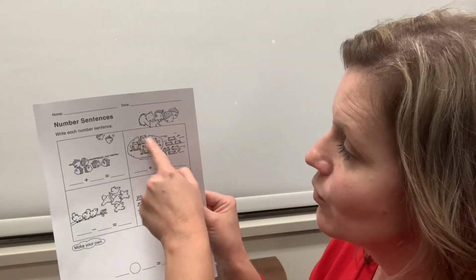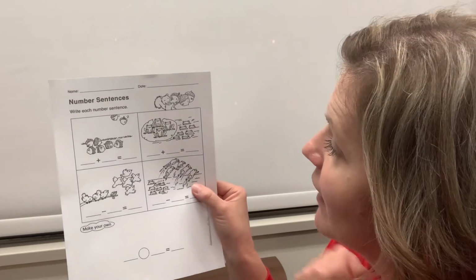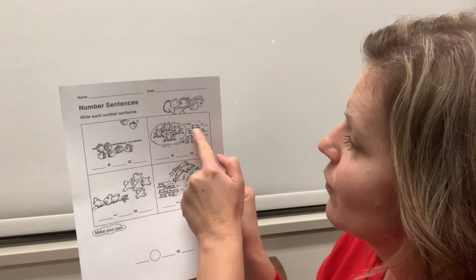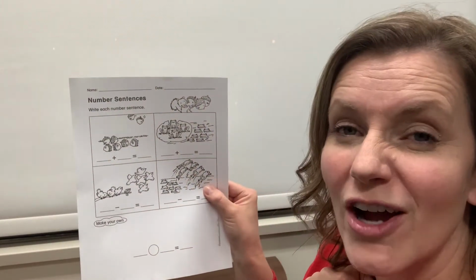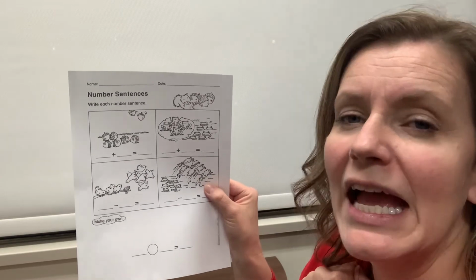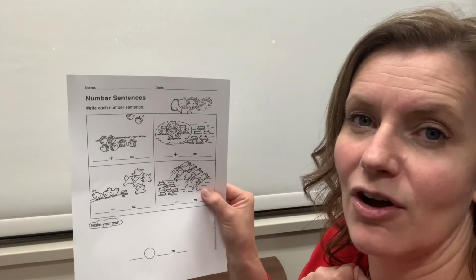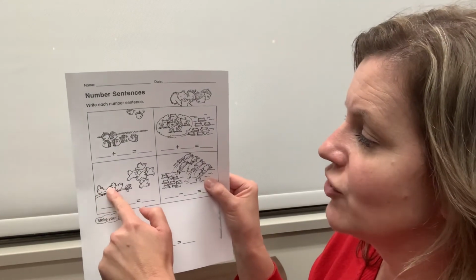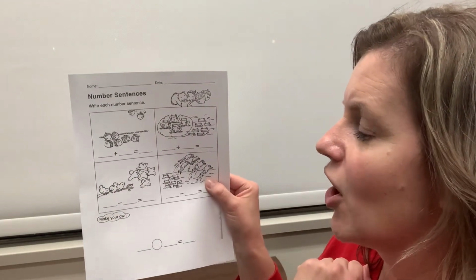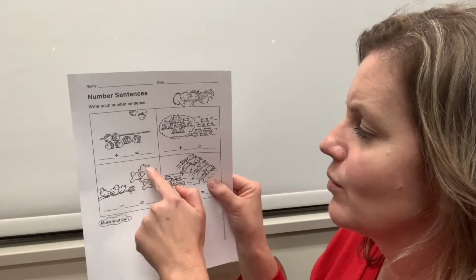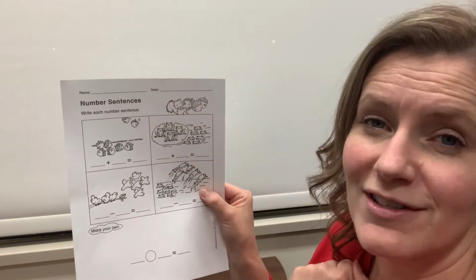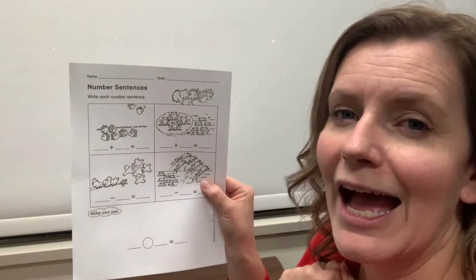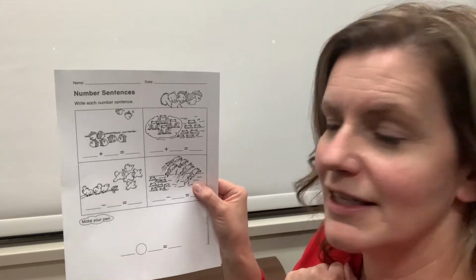So the same thing with the frogs. We've got 1, 2, 3, 4 frogs on a lily pad. We have 1, 2, 3, 4, 5, 6, 7 frogs that are swimming in the water. How many frogs do we have altogether? And then we've got our birds. We have 1, 2, 3 birds that are sitting on a branch, and 1, 2, 3, 4, 5 birds that are flying in the air. How many birds do we have altogether?